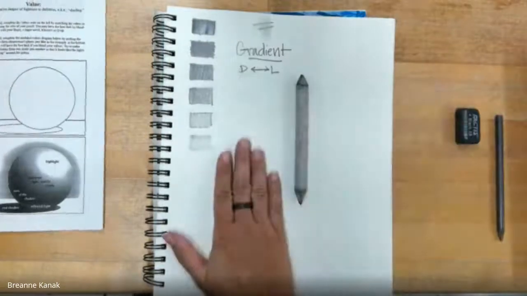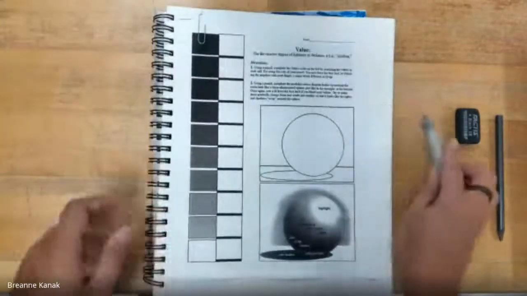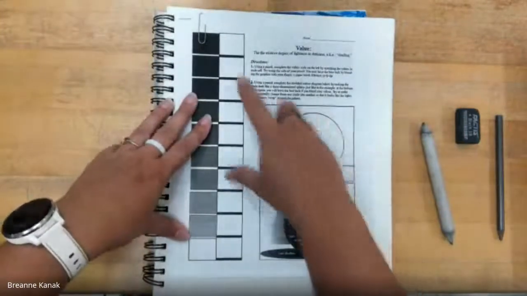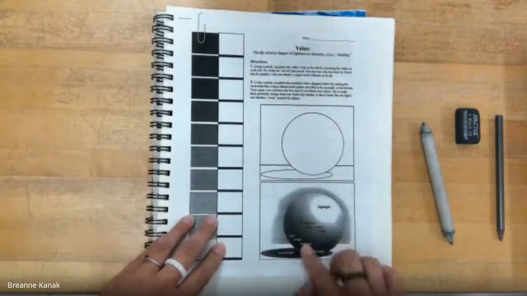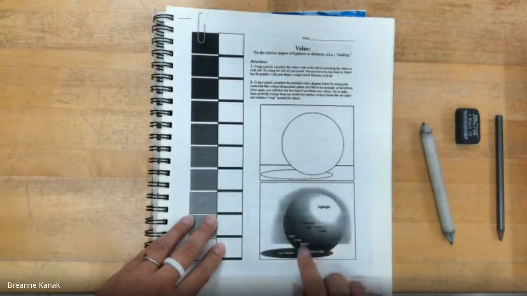Again, when you have completed this activity, you will be receiving the worksheet, which is a 10-step value scale. And in the next class, we will demonstrate how to shade in the round to make a ball that looks like it's sitting on a table.